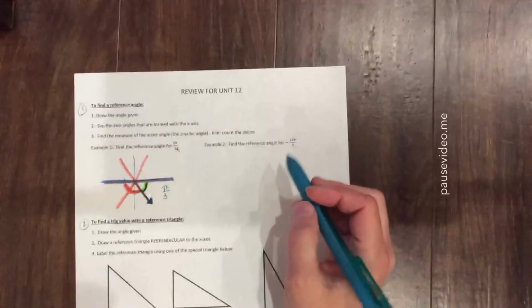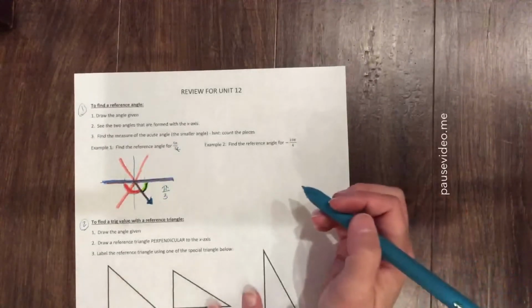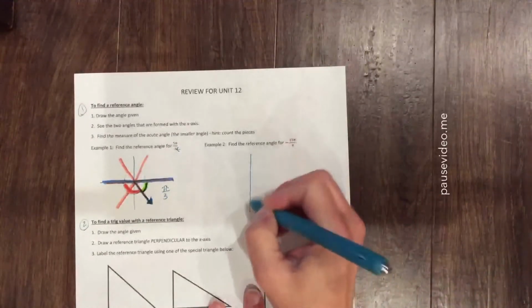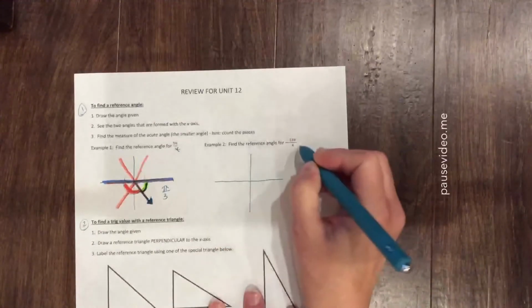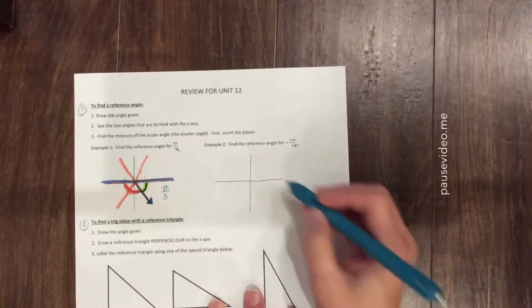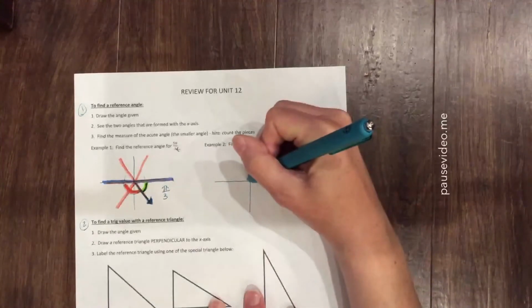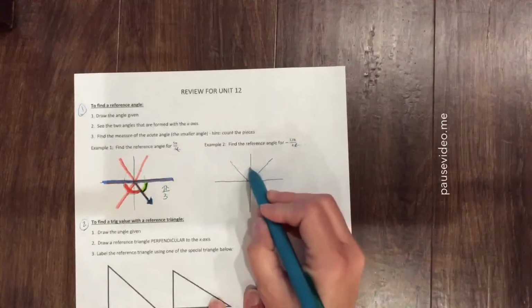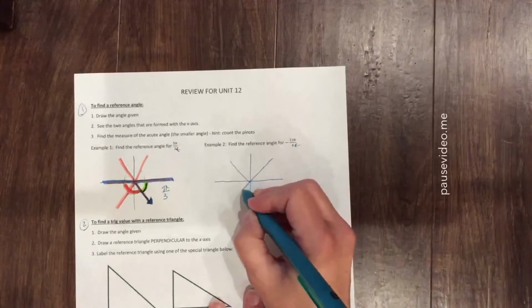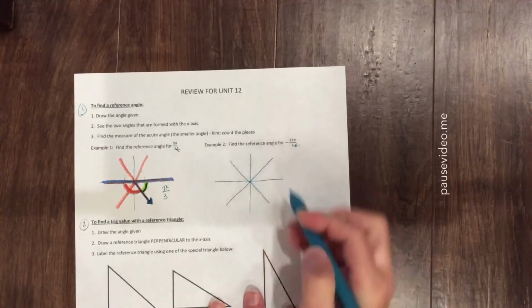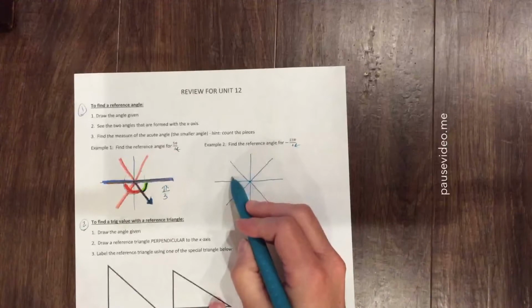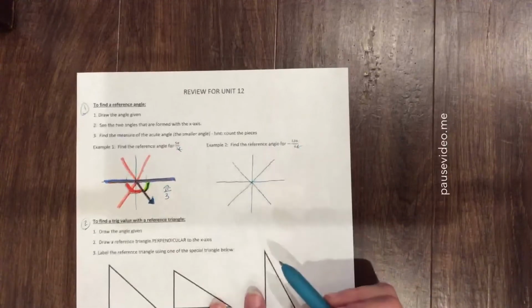All right, let's try example 2. Find the reference angle for negative 13 pi fourths. Step 1, draw the angle. Okay, I'm splitting it into fourths, so here we go. This would be the halfway, and then in half, and half again. So I've split the top, I've split pi into fourths, now I split the bottom into fourths. So can you see I have 1, 2, 3, 4 on top, and 1, 2, 3, 4 on bottom.